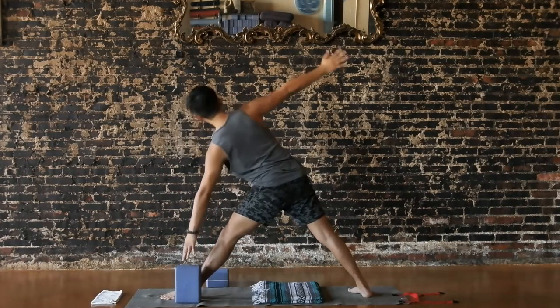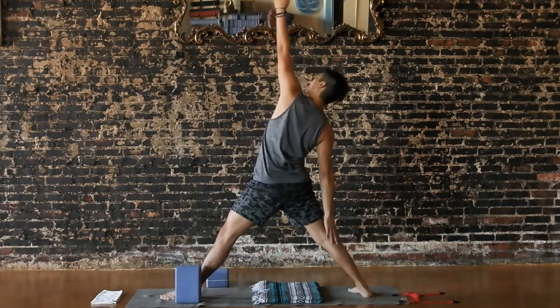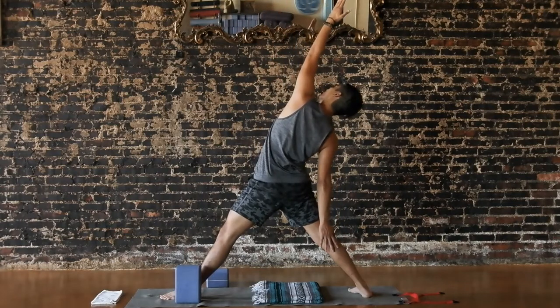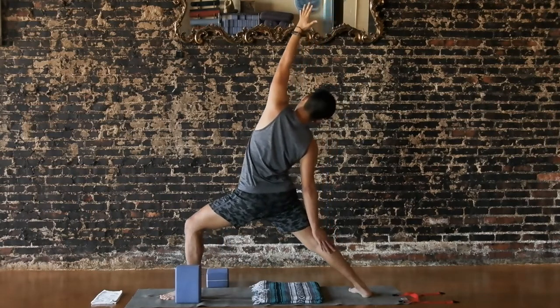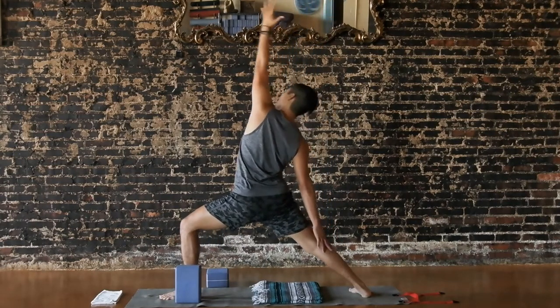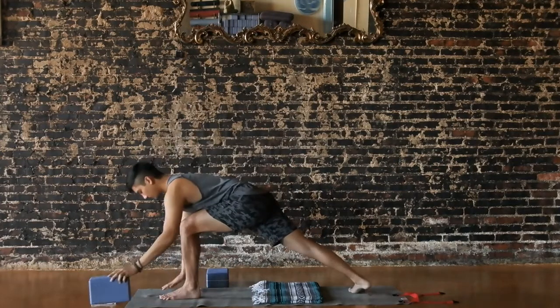Inhale, reverse your triangle. Exhale, keep spilling your side pelvis down towards your left leg. Inhale, bend your left knee, reverse warrior. Exhale, cartwheel down and make your way to plank pose.